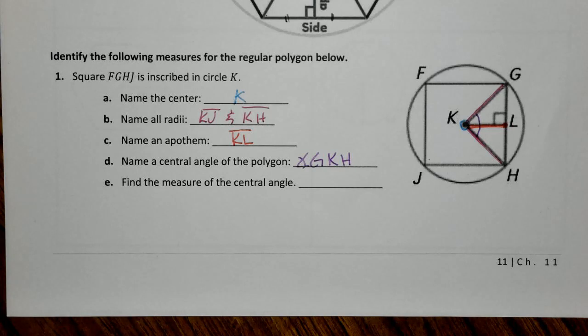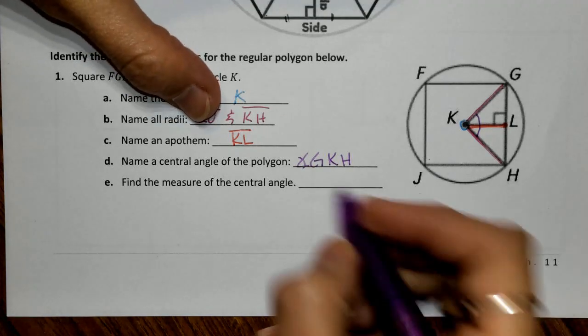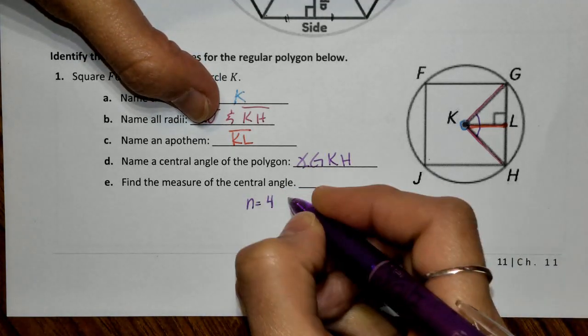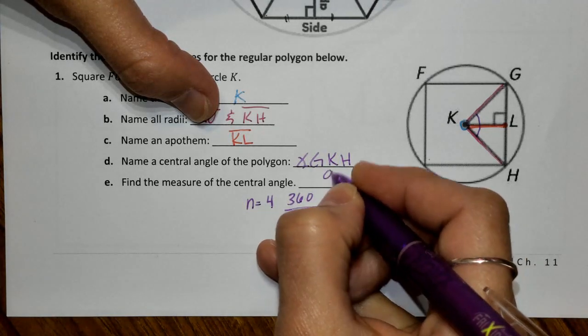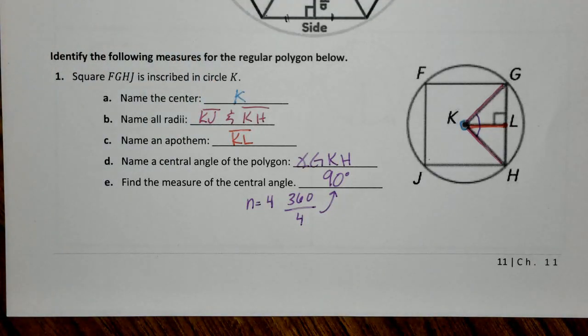We'll do several more in a little bit. And we're going to find the measure of this central angle. Well, the central angle formula that we discussed: the number of sides is 4 in a square. So we're going to take 360, divide by 4 to get 90 degrees. And this is what we're going to be doing as the first step for the next 6 problems.